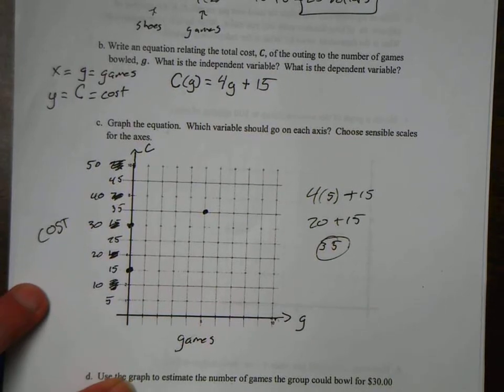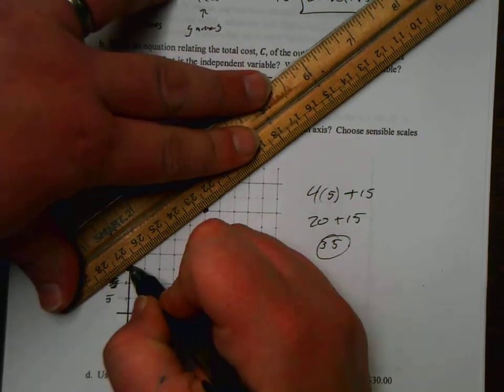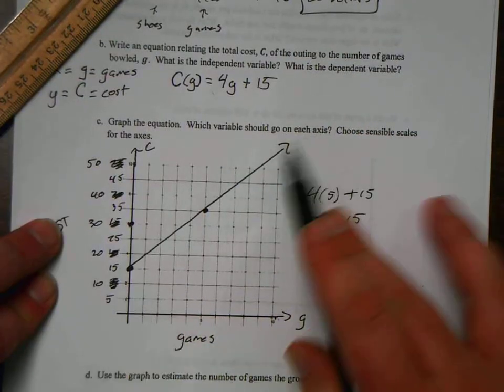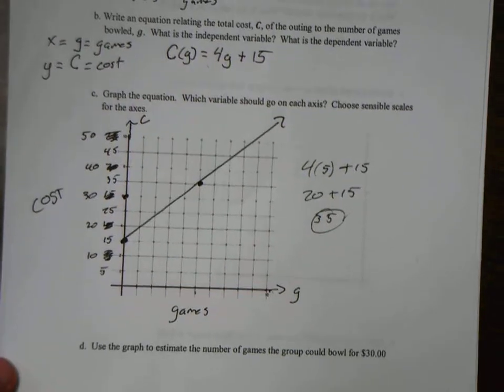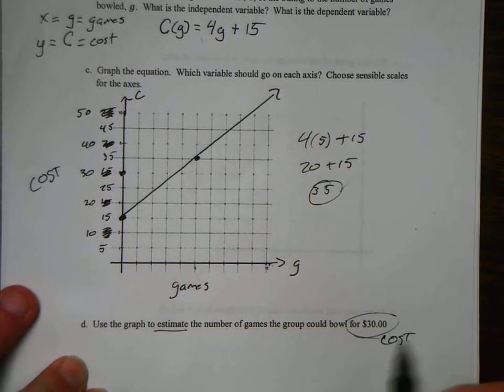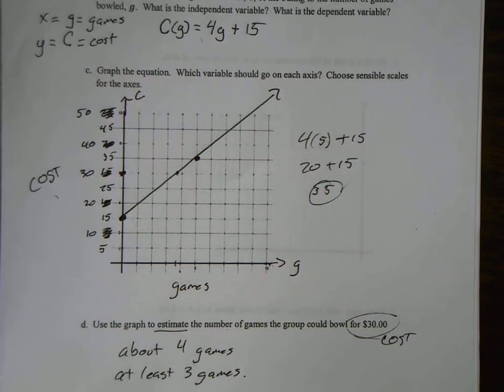How much per game? Well, we saw earlier it was $4 per game, plus if we didn't bowl any games, it would cost us $15 just to rent shoes. So 4G plus 15. Now this is our model, right? So the independent variable again is X, the dependent variable Y is going to be cost.